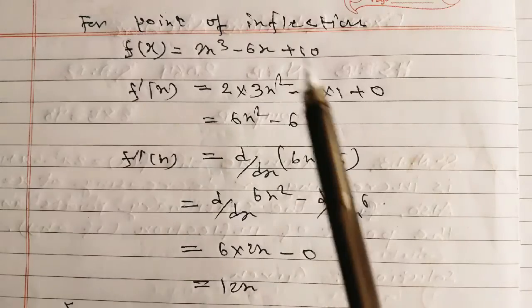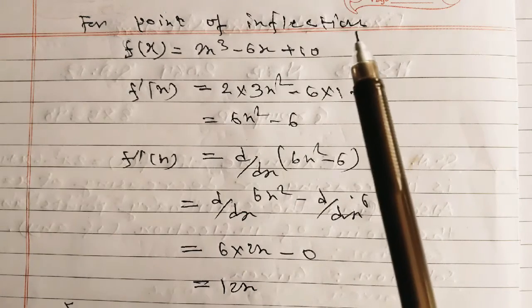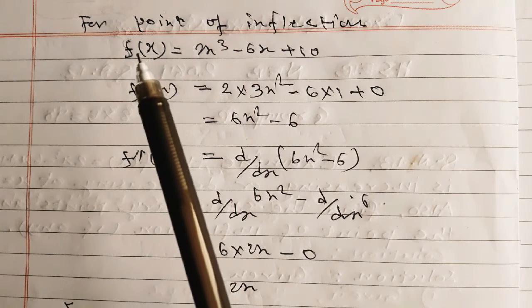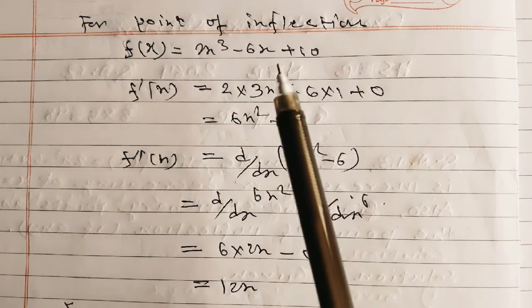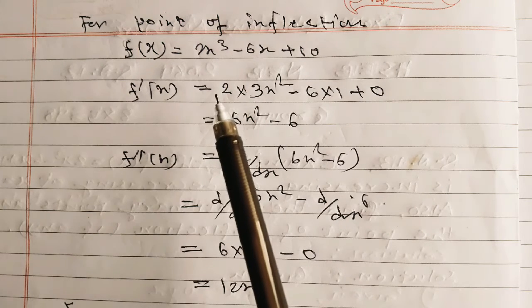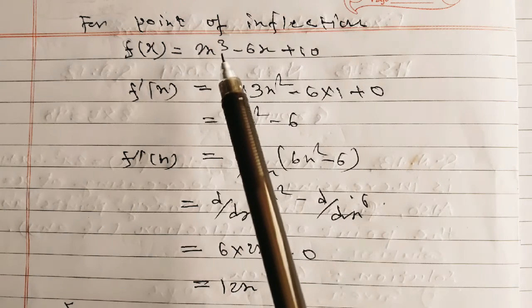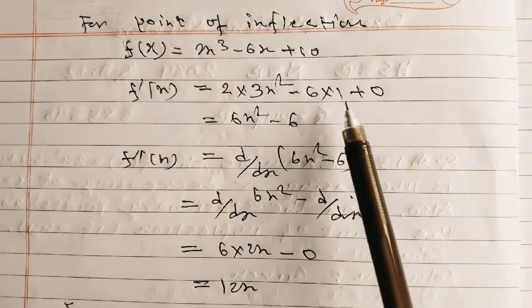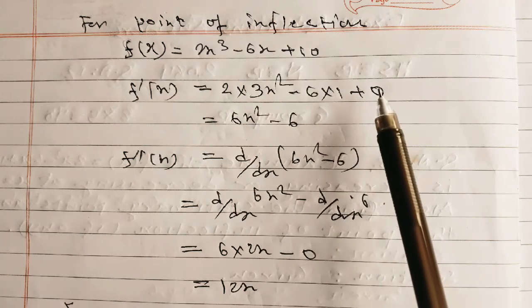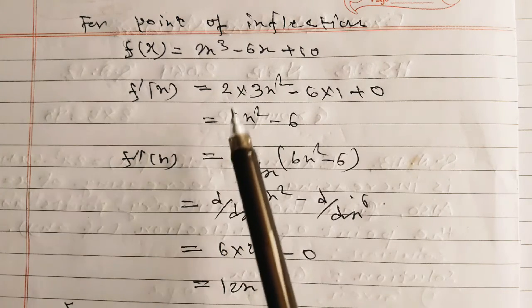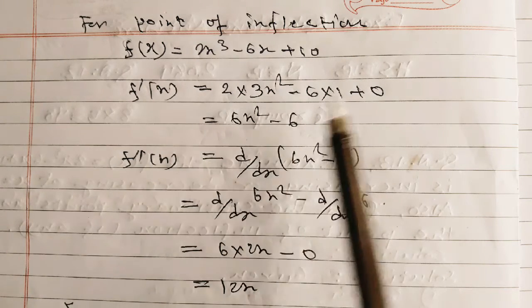The point where the value of the second derivative is equal to 0 is said to be the point of inflection. So let's find out the second derivative of the given function. The given function is f(x) is equal to 2x cube minus 6x plus 10. First derivative we can denote by f dash x. First derivative is equal to 2 as it is. Derivative of x cube is 3x square, minus 6 as it is. The derivative of x is 1. The derivative of a constant is 0. That means derivative of 10 is 0. Therefore, first derivative, that means f dash x, is equal to 6x square minus 6.